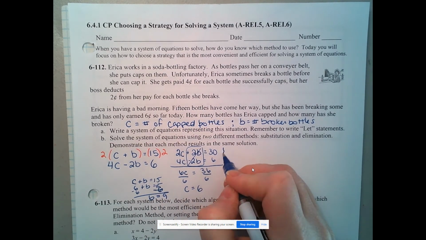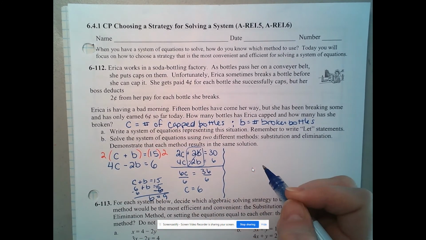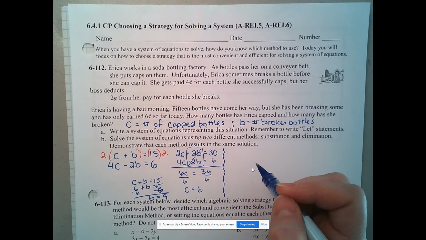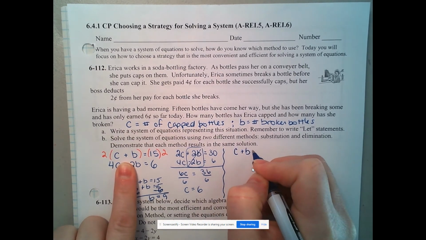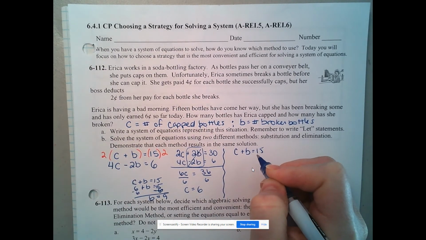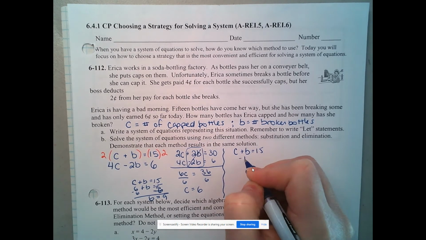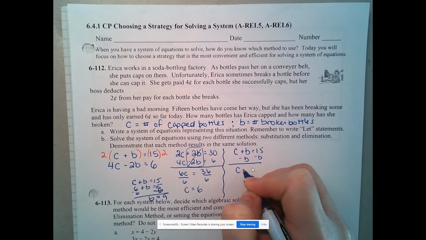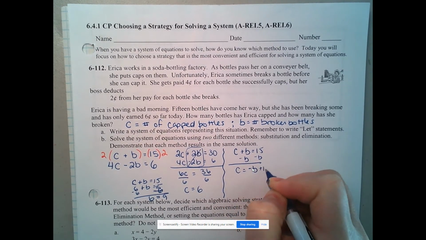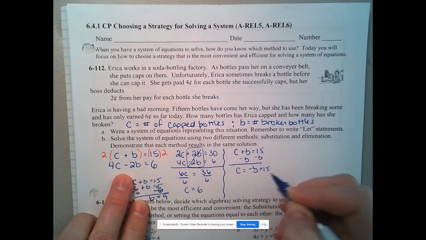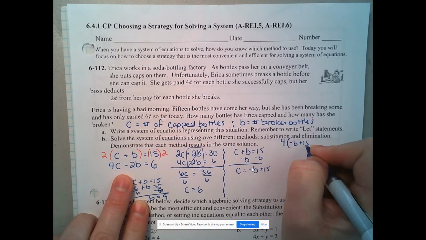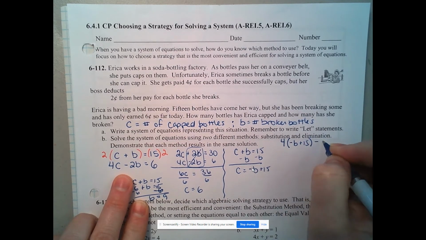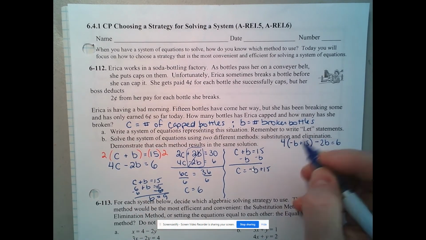Now, if you wanted to go the substitution route, which also is going to be effective, you could solve the first one, right? The first one was C plus B equals 15. If you, let's say, took away B from both sides and got C equals negative B plus 15, you could substitute that into 4 times C minus 2B equals 6.